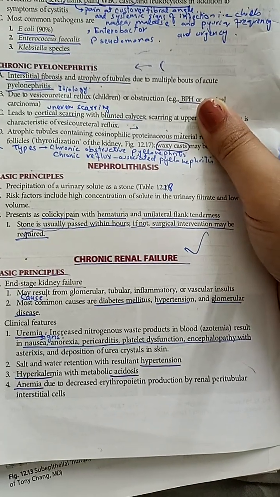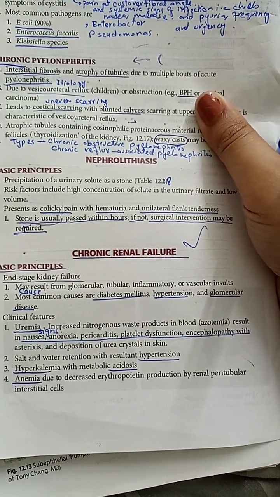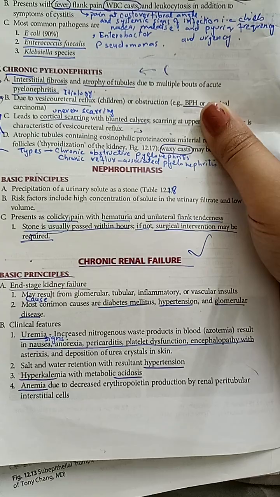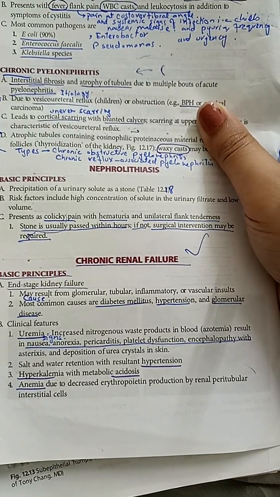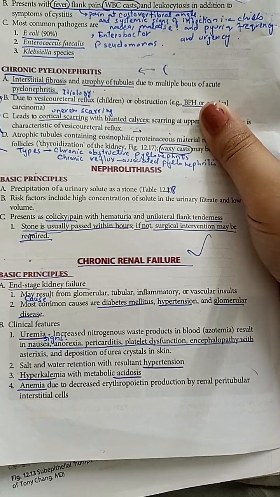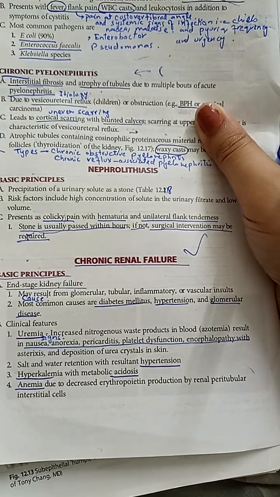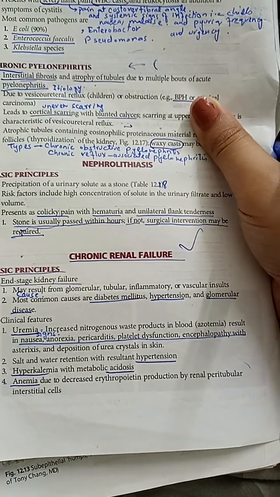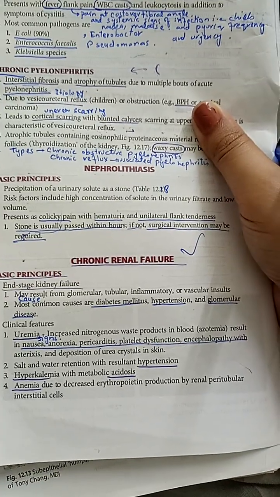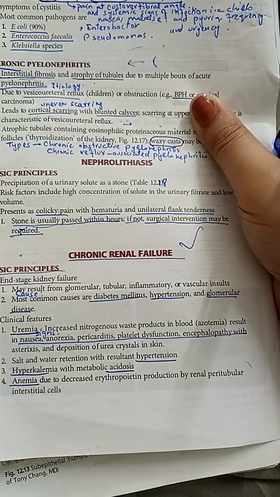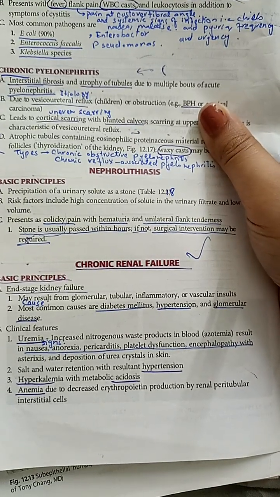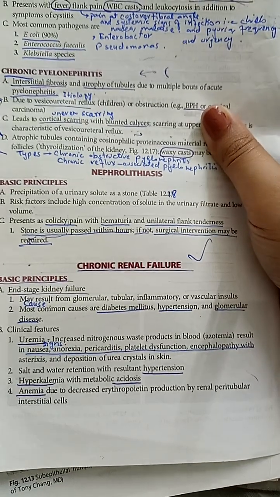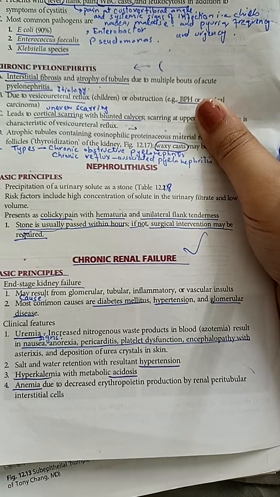Clinical features: uremia, salt and water retention, hyperkalemia, anemia. Uremia is because the function of the kidney is to excrete the urea. So if the kidney is not functional, the urea will concentrate in the blood and it will cause uremia. Simple. Increased nitrogenous waste products in the blood, which is basically another word for azotemia. It results in azotemia, basically high BUN. It will be everything, like urea and nitrogen. Results in nausea, anorexia, pericarditis, platelet dysfunction, and encephalopathy with asterixis and deposition of uric crystals in skin.